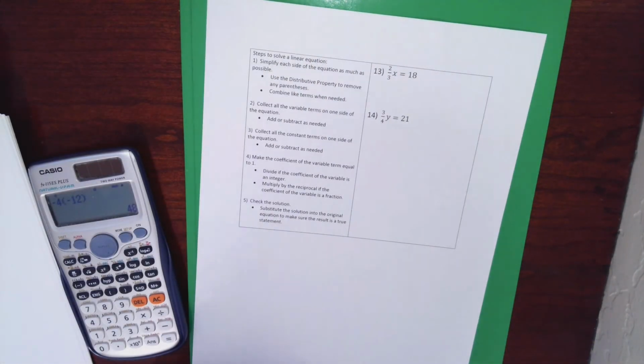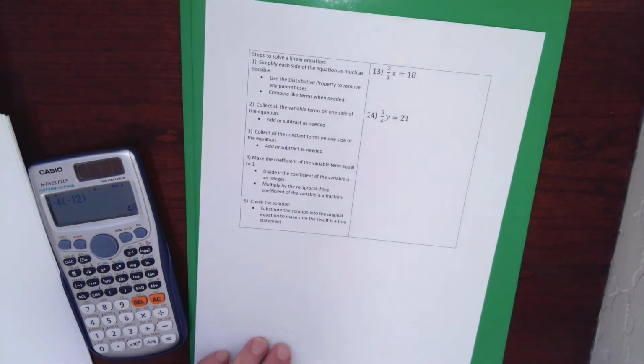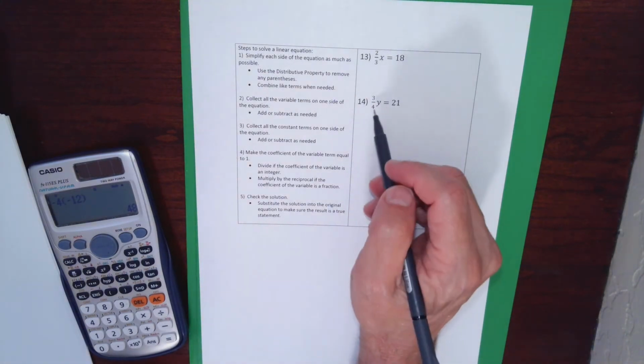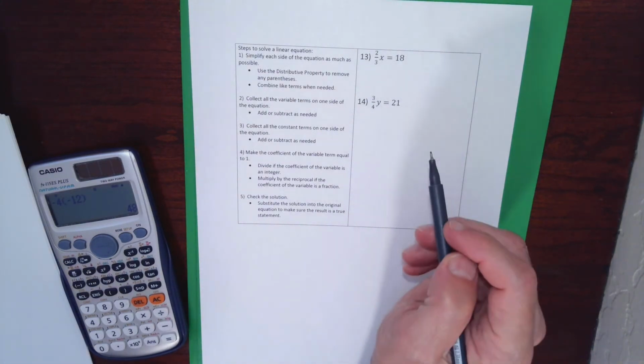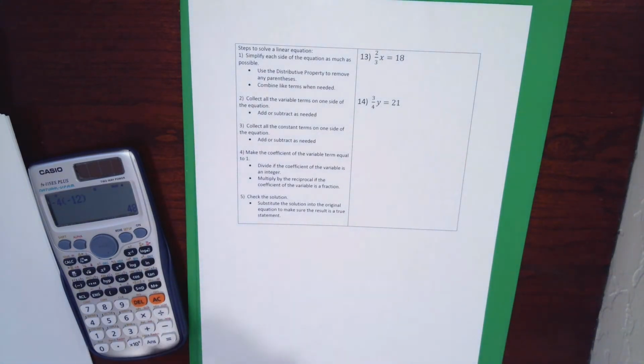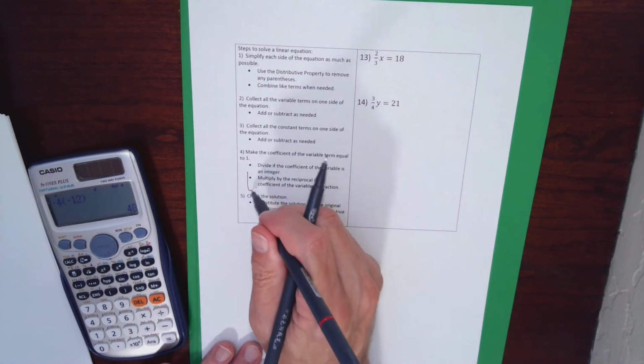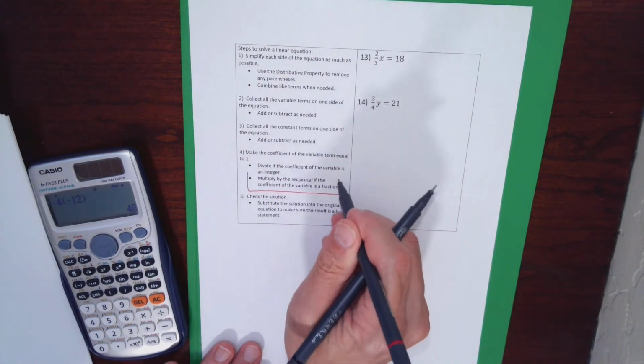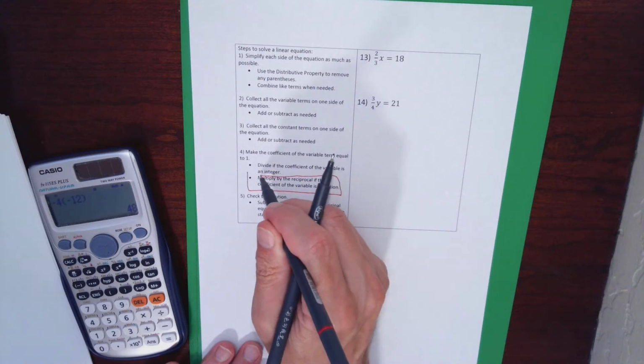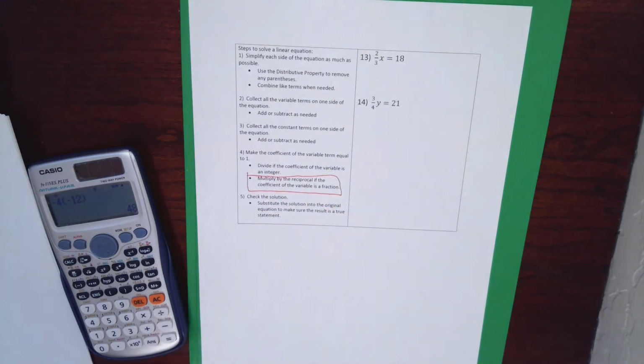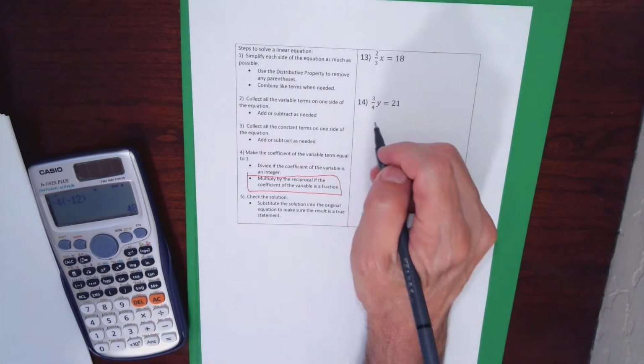This is one of the big tricks. If you have a problem set up with a fraction times a variable equals a constant, then instead of dividing both sides by that fraction, we're going to multiply by the reciprocal of the fraction on both sides, because any number times its reciprocal is 1. So this is the variation.